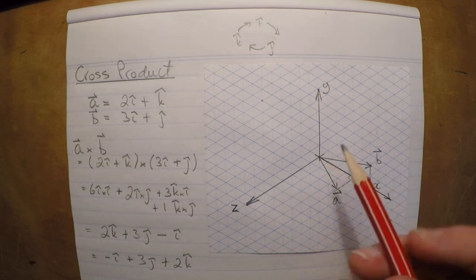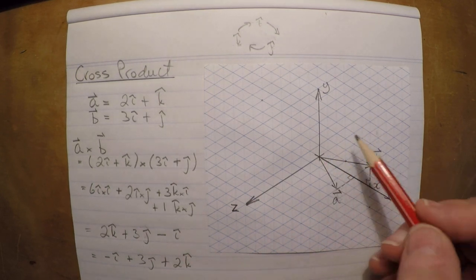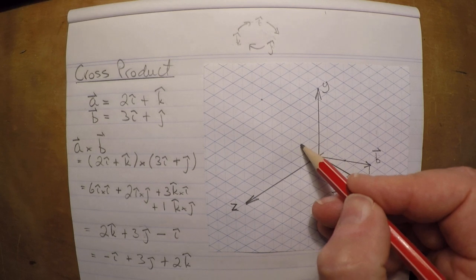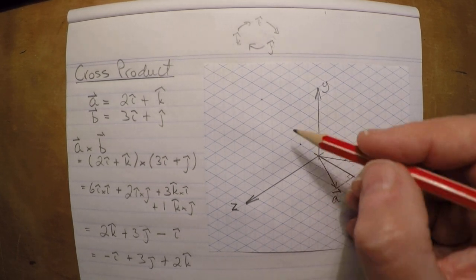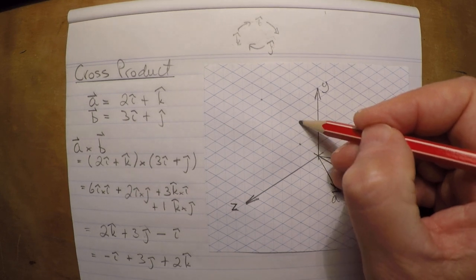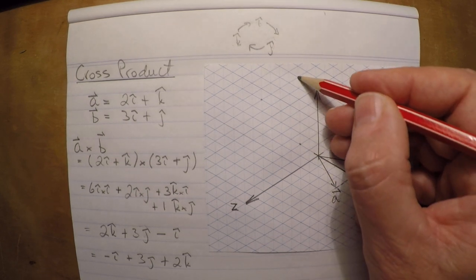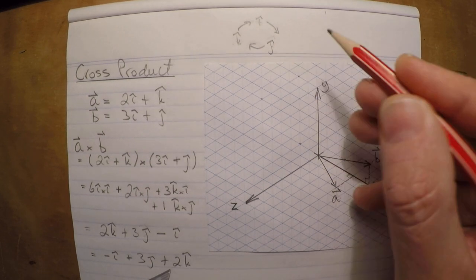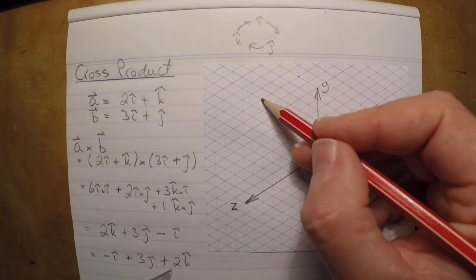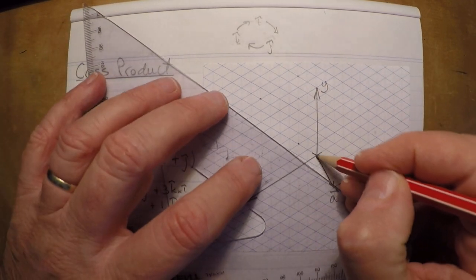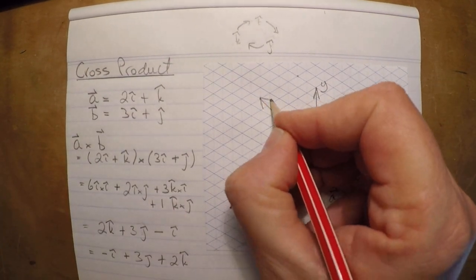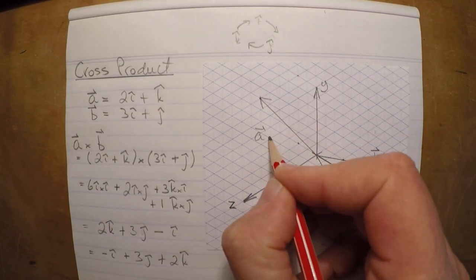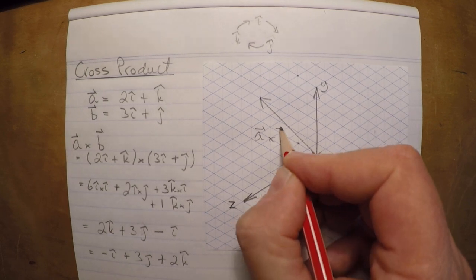Marking it on the diagram, starting from the origin, negative I would be 1 step along the x-axis in the reverse direction. 3j, 1, 2, 3 steps upwards, and 2k is 2 steps forwards, 2k is here. So this is our cross product vector A cross B.